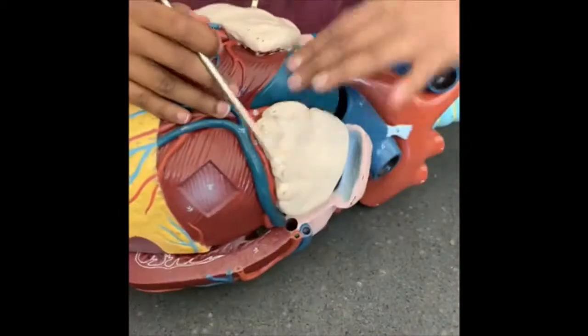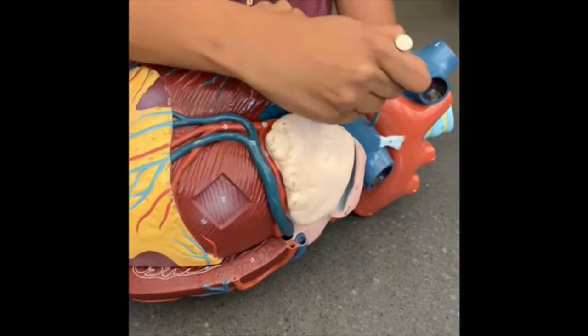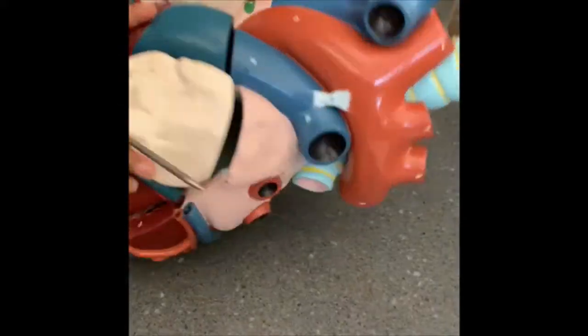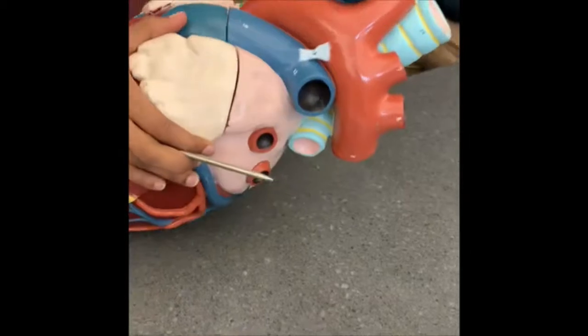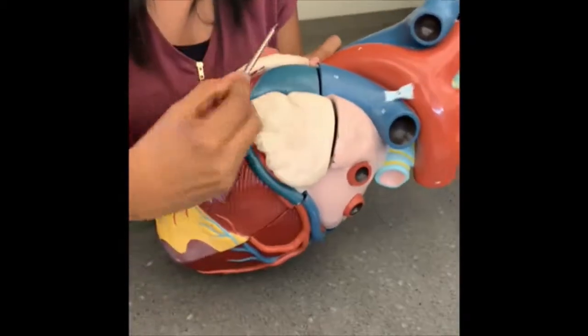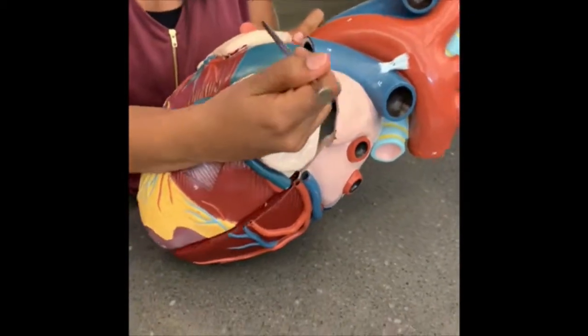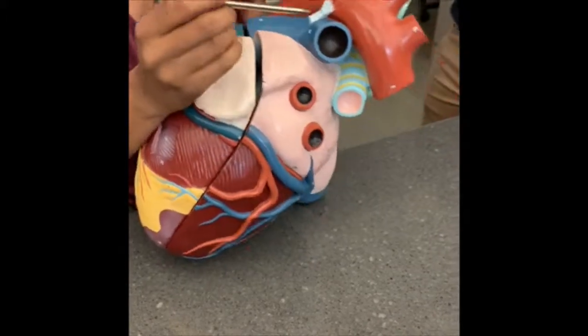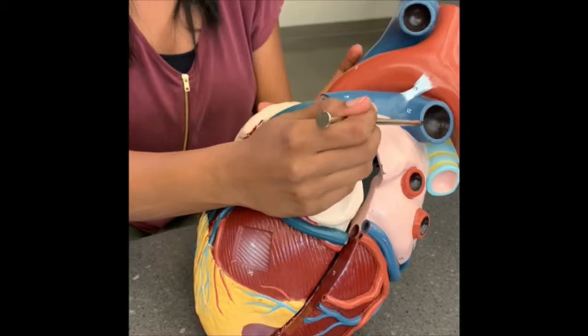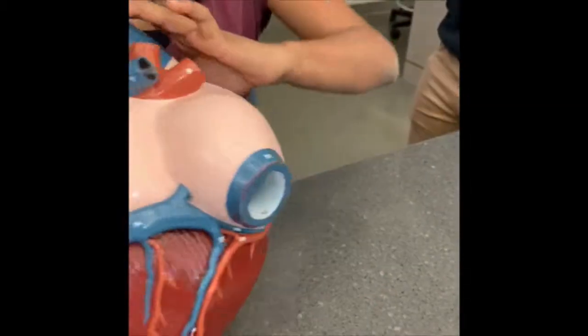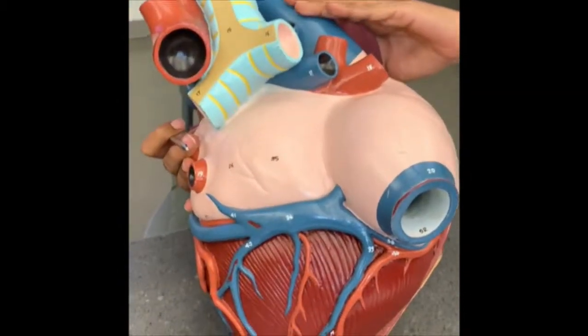From there, it's getting pushed through the semilunar valve into here. And then this right here is called the pulmonary trunk, guys. And it bifurcates into two things, the left and the right pulmonary arteries.